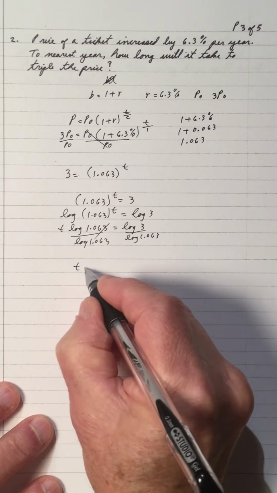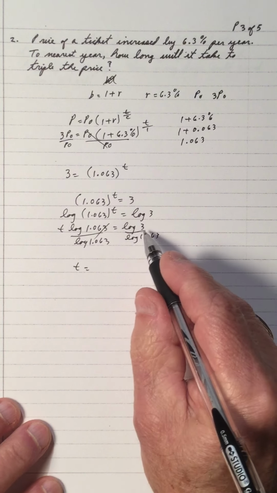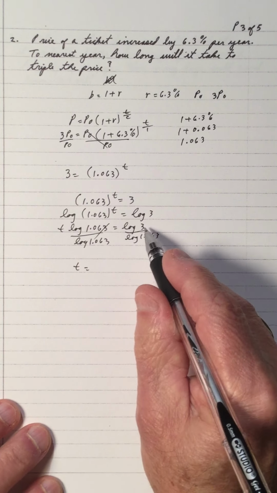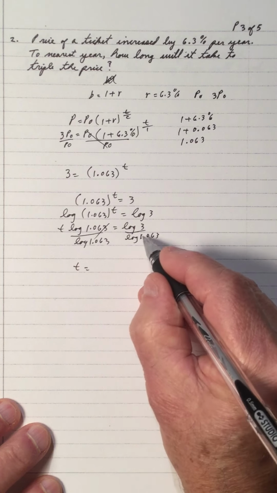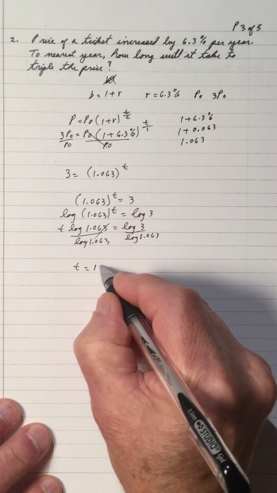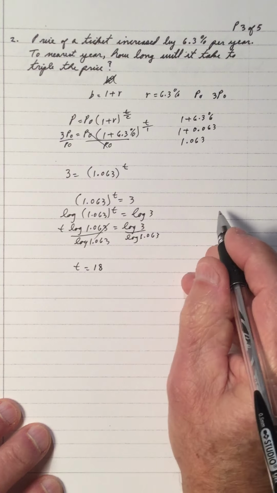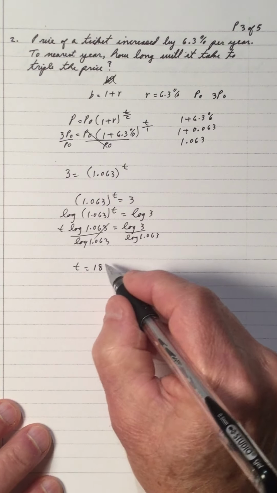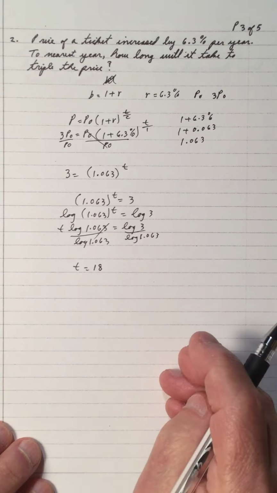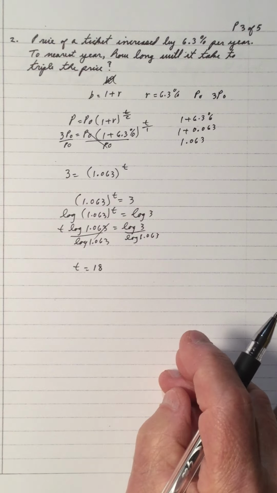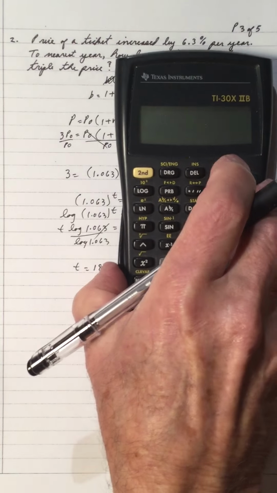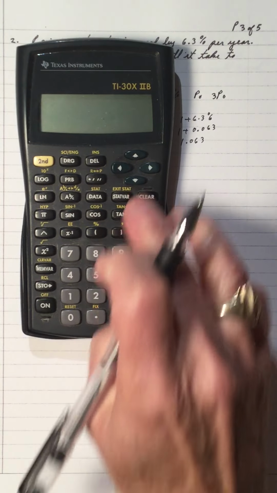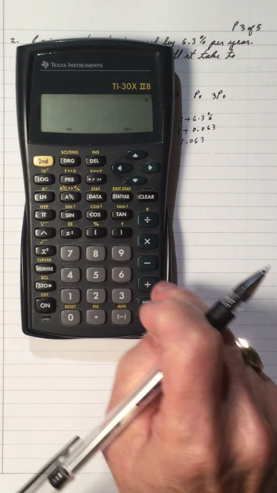That cancels, so T is, you take your calculator, the log of 3 divided by the log of 1.063, and again I made it up to come out to be 18, so you have no confusion. I'll just work this one out for you, just to make sure you know what you're doing.